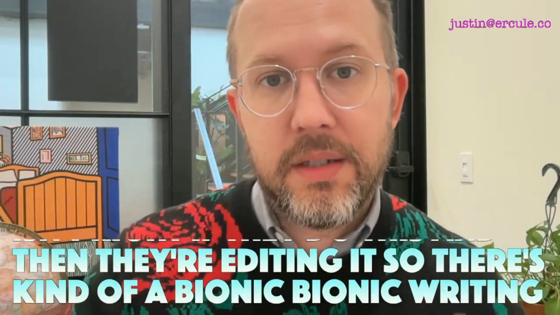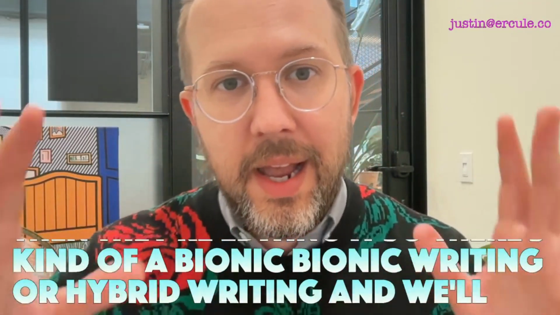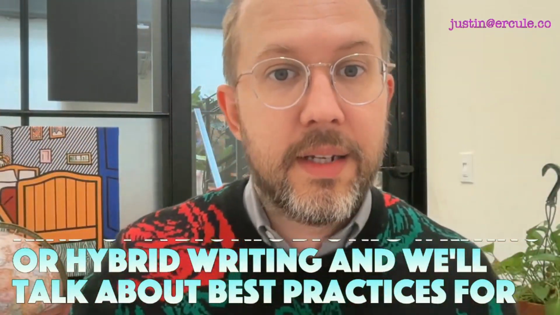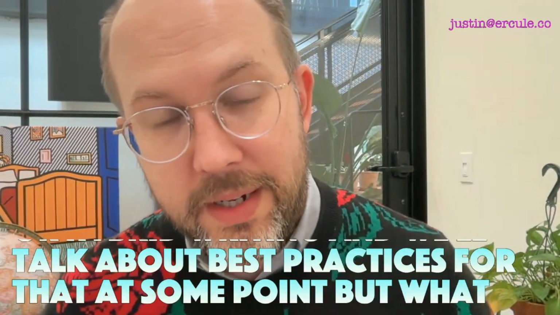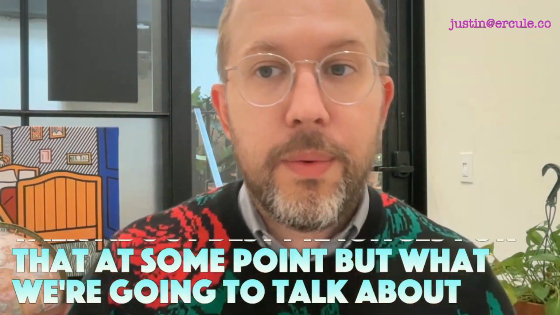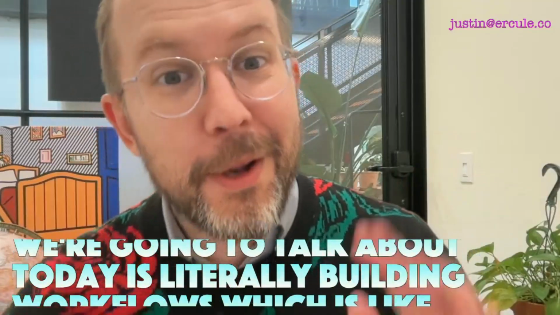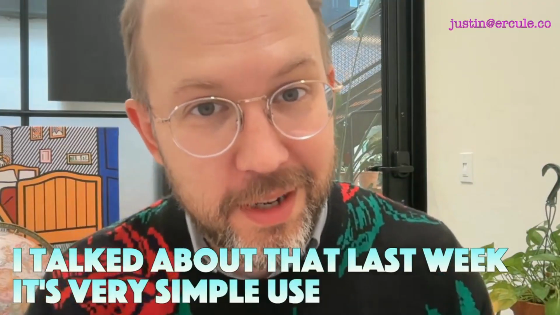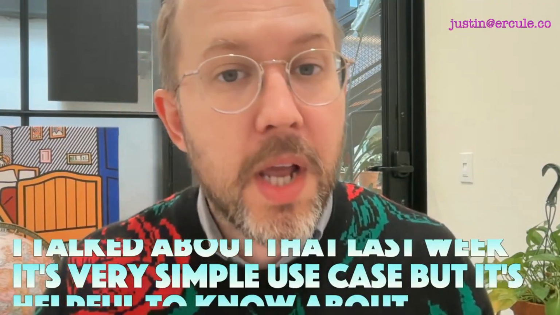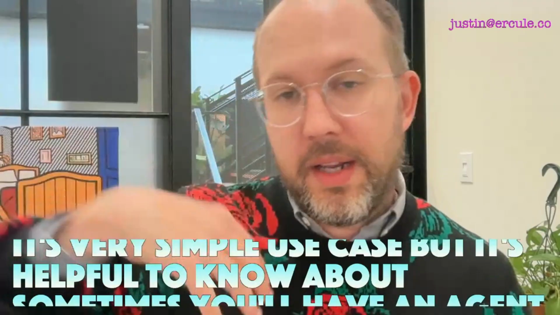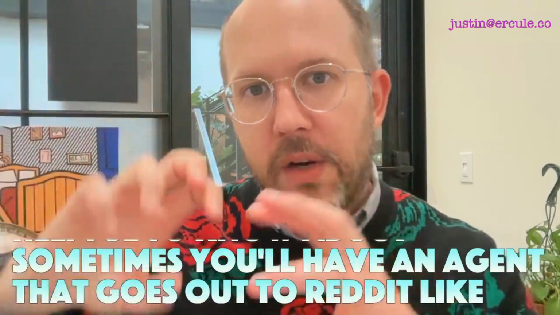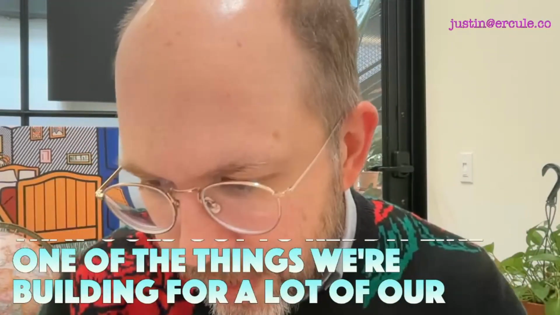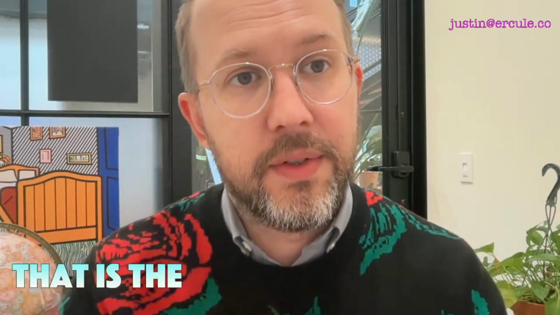Some of the use cases for building content workflows are things like, hey, we have an agent that runs on our website now that looks at all of our old content and automatically adds stuff to it when it needs to be updated. Another example would be, we have an agent that goes through the website and flags any spelling mistakes for me. I talked about that last week. It's a very simple use case, but it's helpful to know about. Sometimes you'll have an agent that goes out to Reddit. One of the things we're building for a lot of our clients is going out to Reddit, getting questions, answering the questions, posting them as draft blogs to the site that we can approve. So that is the use case for the 3 things I talk about.